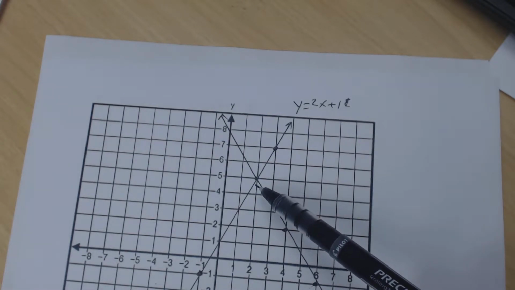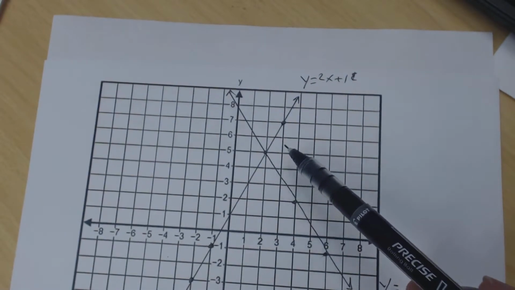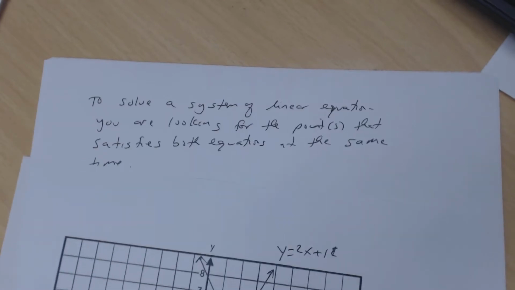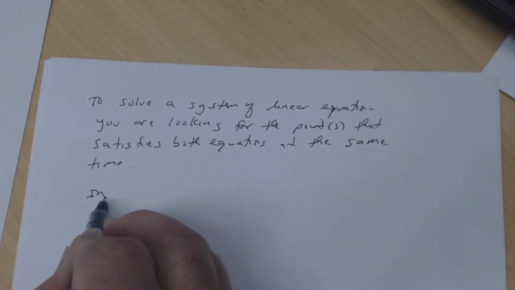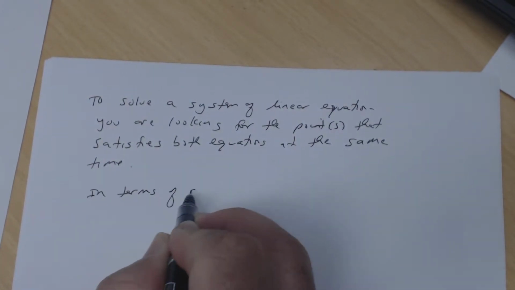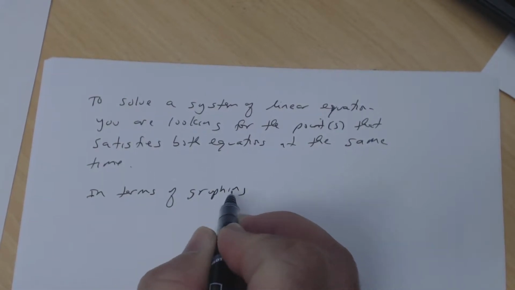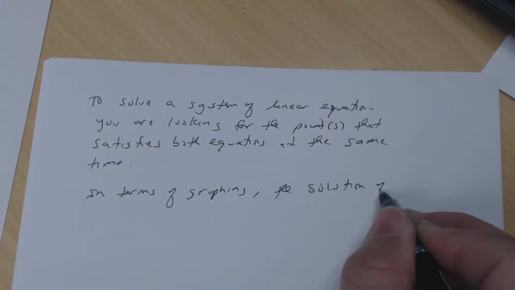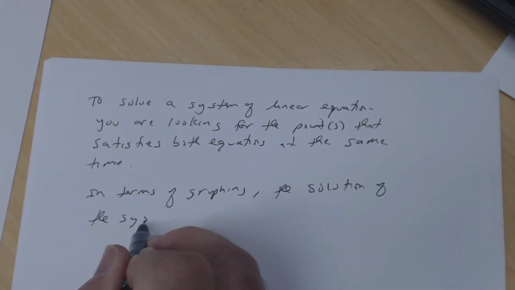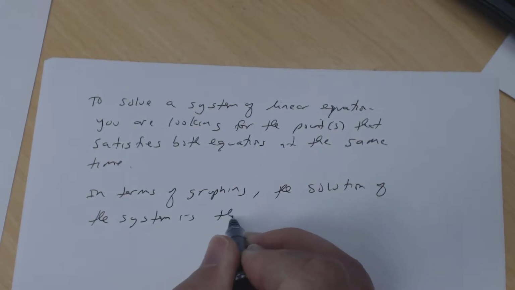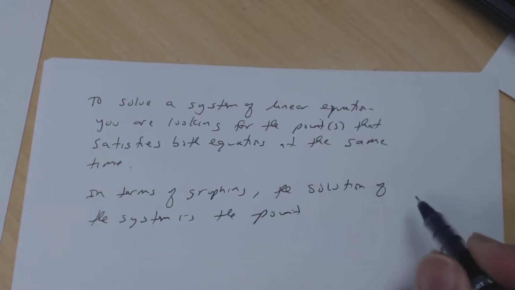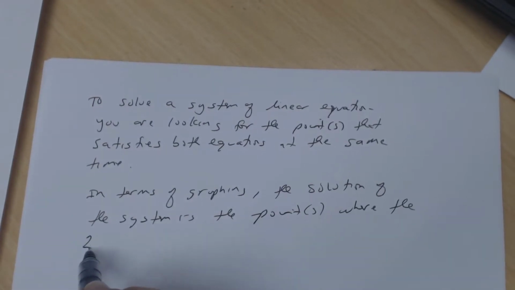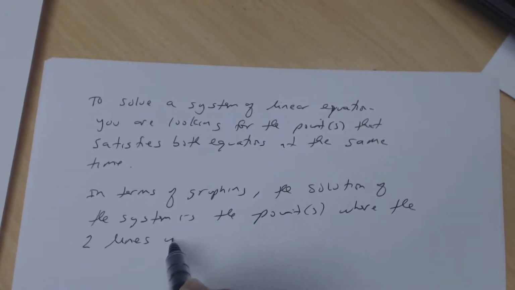So in terms of graphing, the solution of the system is the point or points where the two lines intersect.